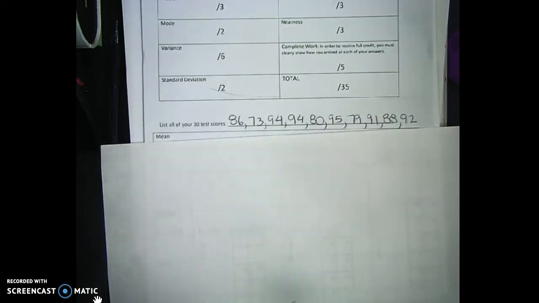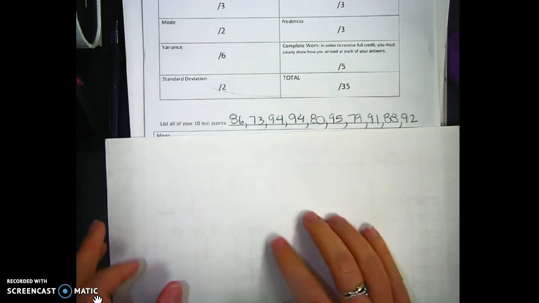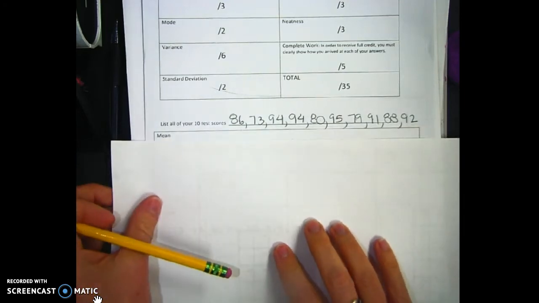You took a Unit 1, a Unit 1.5, all the way to Unit 9, and that makes a total of 10 tests, which is 10 test scores. So you're going to list them all in whatever order you want to list them in, okay? Then the first thing you're going to do is you're going to find the mean.